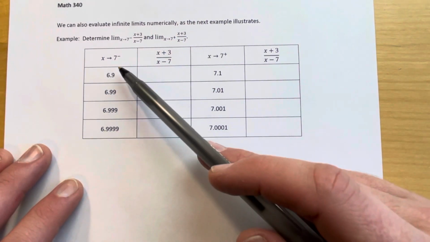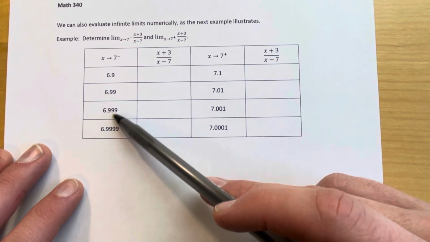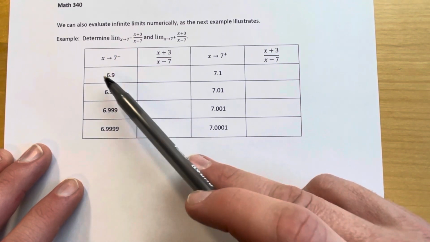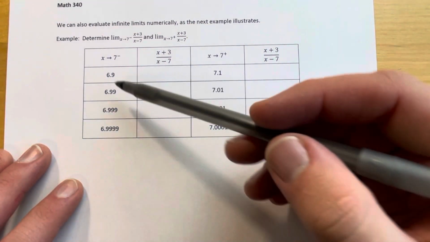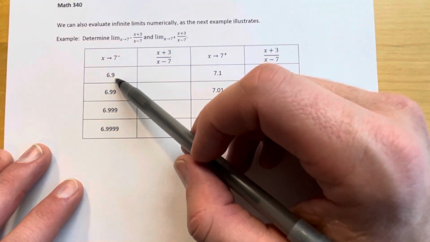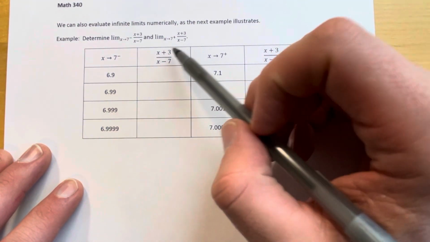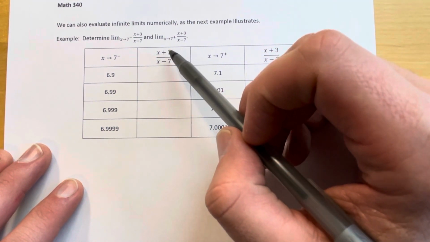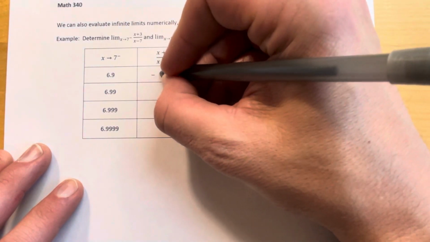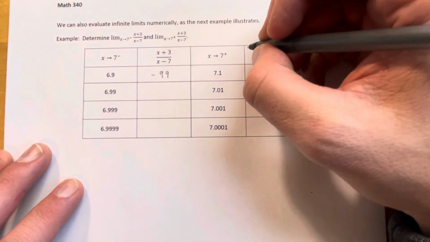So if I'm approaching from the left, I'm going to use these numbers that are just slightly smaller than 7. But getting closer and closer to 7 as I go down this column. So if I were to plug in 6.9, you would use a calculator to do that. You can go and plug that in and see what happens. You end up with -99, okay?